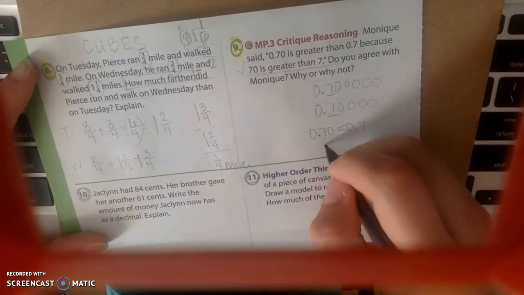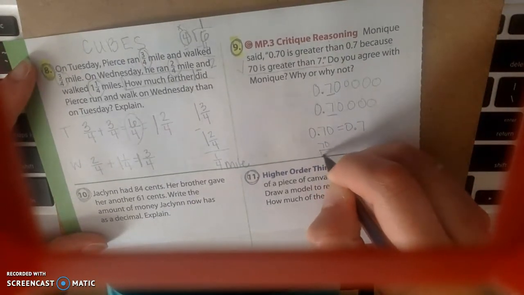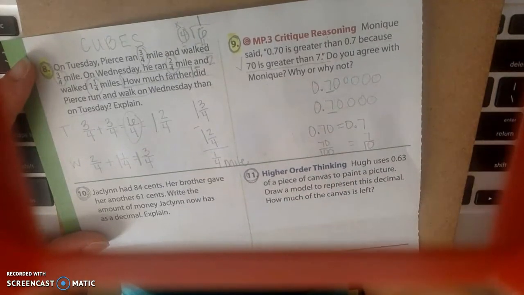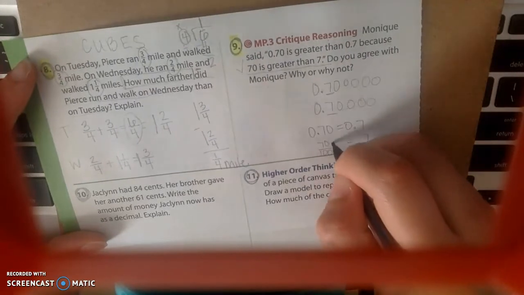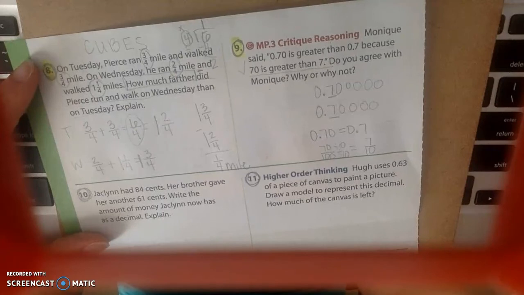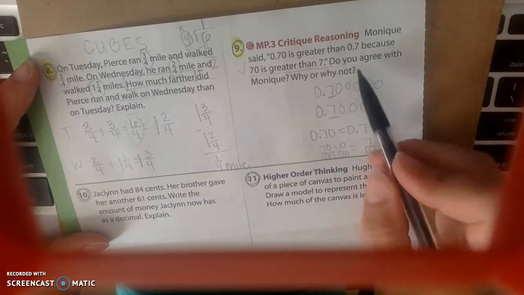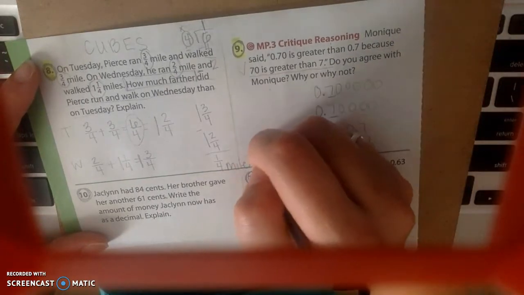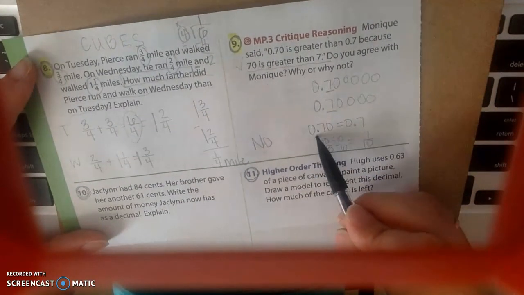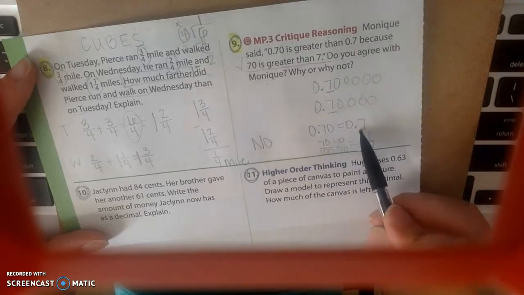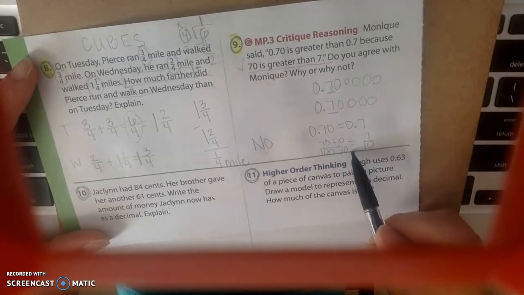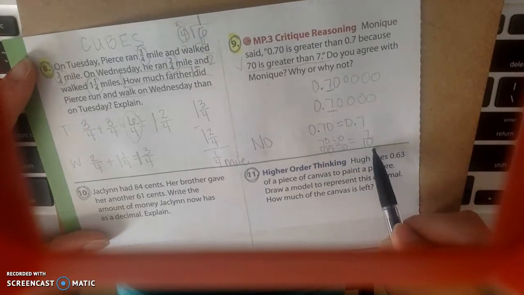Okay? Or we could look at it as fractions. We've got 70 hundredths is equal to 7/10. And you guys know that to be true. I could divide on top and bottom to make an equivalent fraction. Okay? So do we agree with Monique? No. Why? Because 7/10 is equal to 7/10, or 70 hundredths is equal to 7/10.